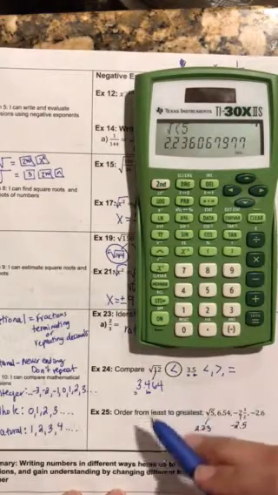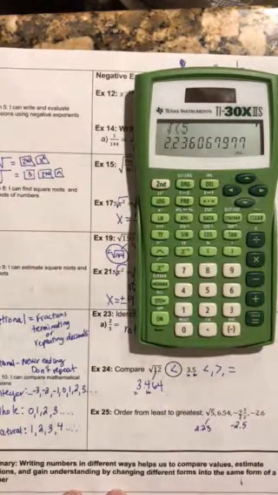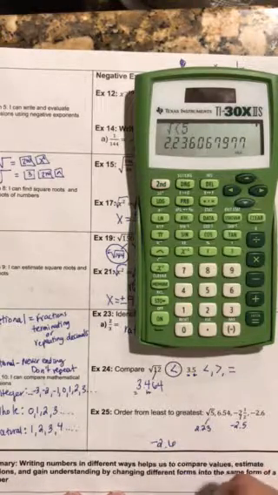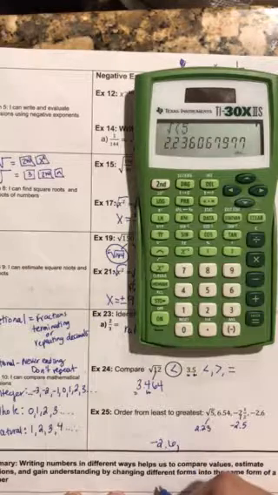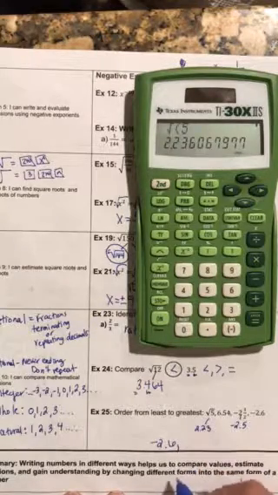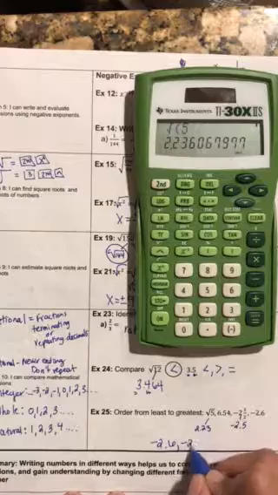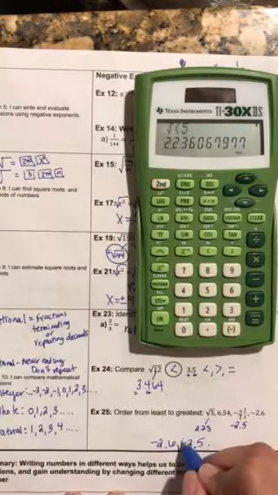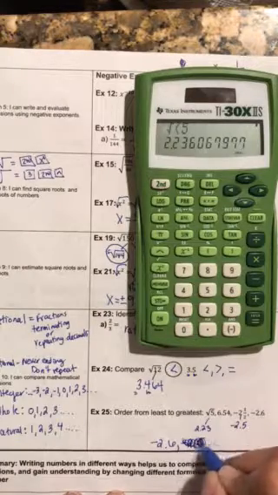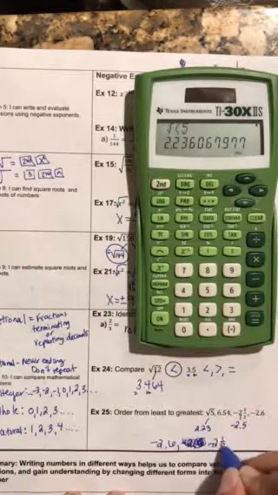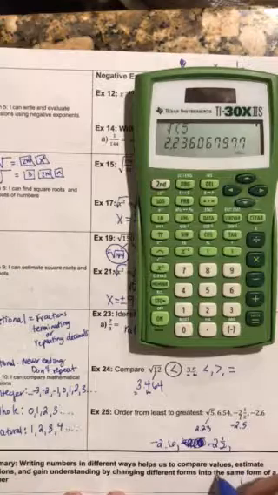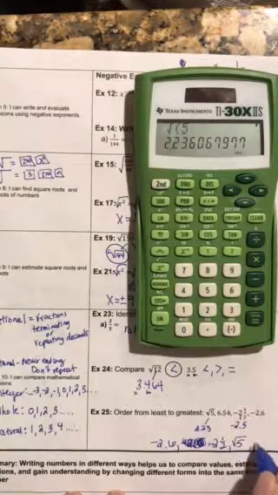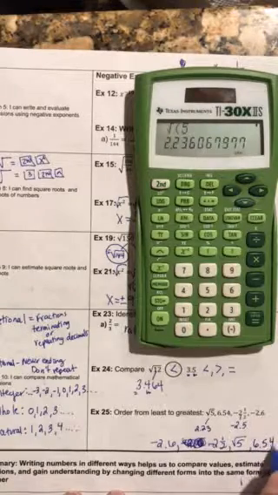Now, I want to do it from least to greatest. The number furthest left on my number line is going to be -2.6. The next smallest number is going to be -2.5. I'm sorry. The next smallest value is going to be the square root of 5, followed by 6.54.